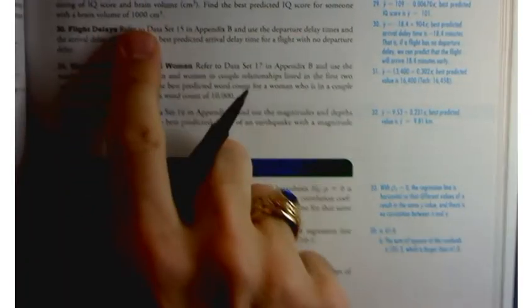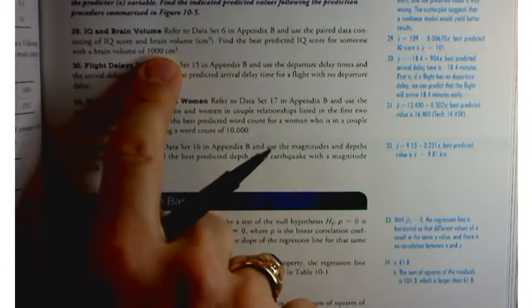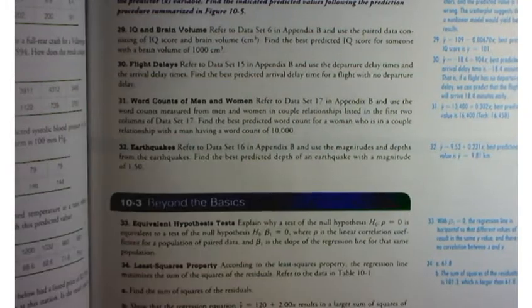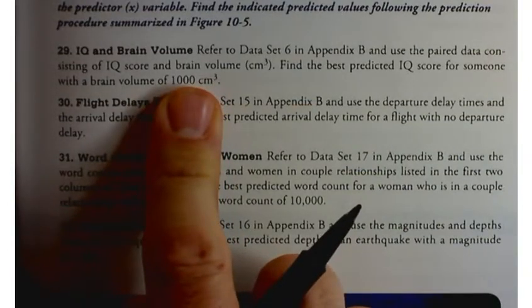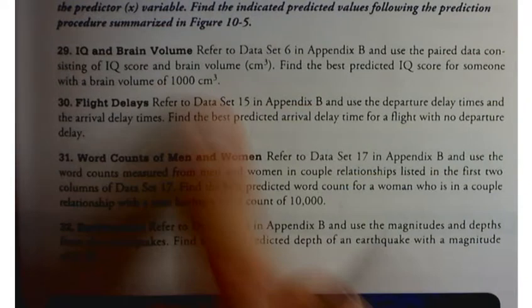That was problem 29. Mine just says refer to data set 6 in Appendix B and use the paired data consisting of rank value and IQ score. Okay. Not sure why it's not there, but in the book it says 1,000. Okay.